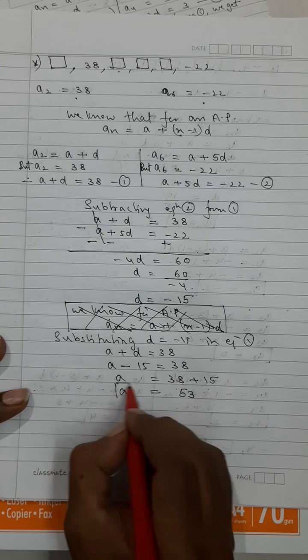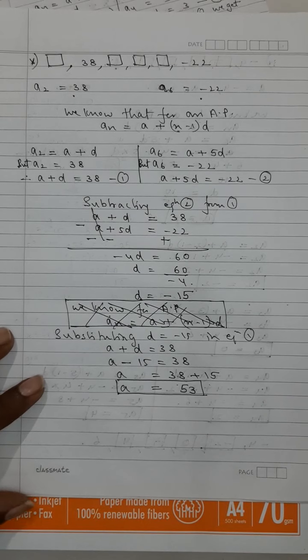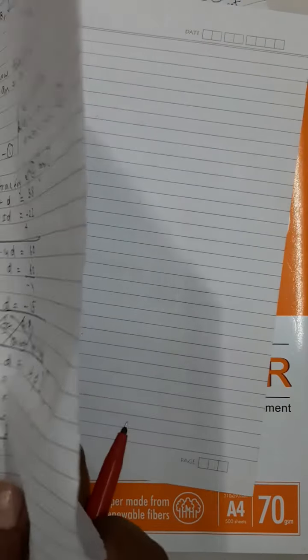A is equal to 53. So we have got A is equal to 53. Now we require to find the rest of the terms, so we can proceed on the next page.